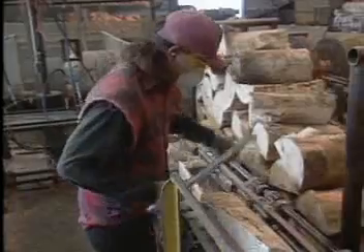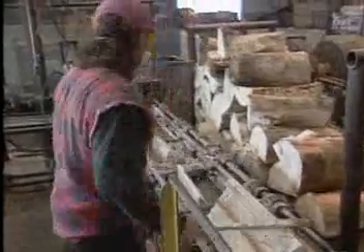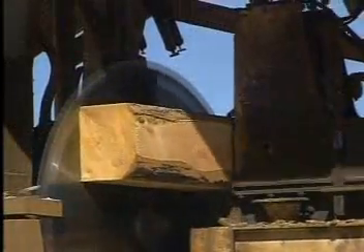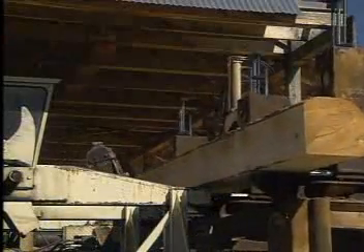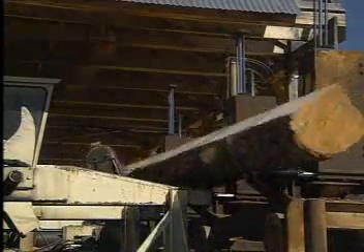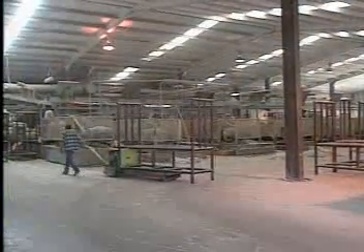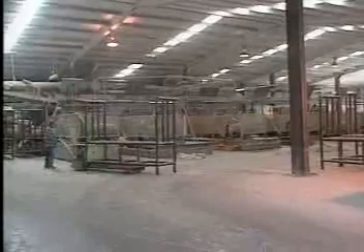We find different tools, such as this pick, and machines such as the saw, which slices the logs into boards called lumber. And we find buildings. These are all more resources being used.